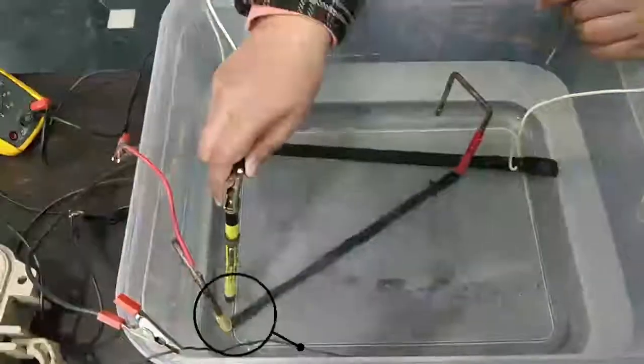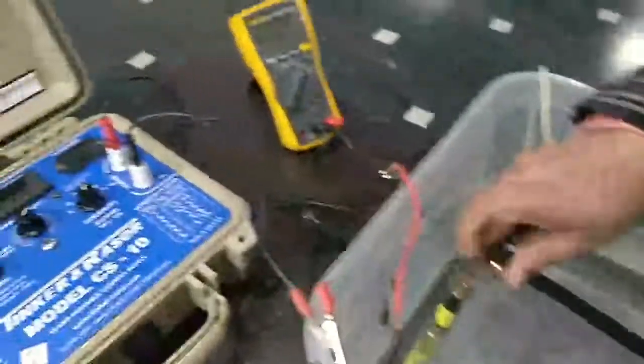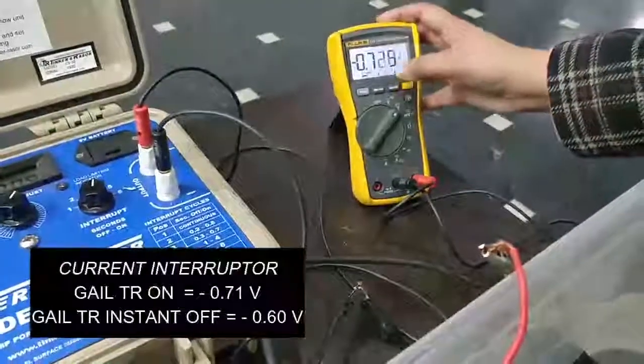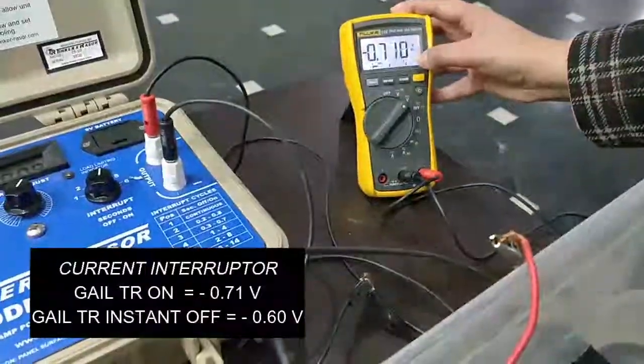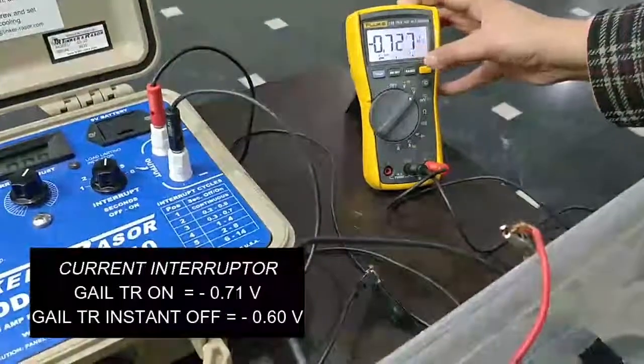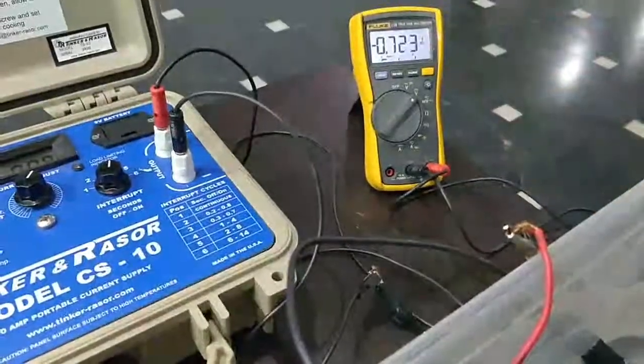Let's see what happens at the pickup location. When the TR unit is on, the PSP value that you get is minus 0.71 volt. When the TR unit goes off mode, the value comes to be minus 0.599 volt, that is the native potential of the foreign pipeline.